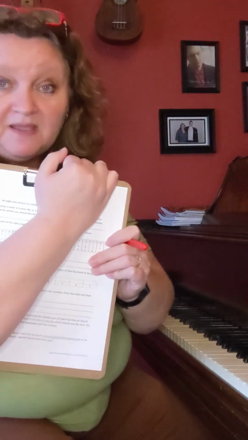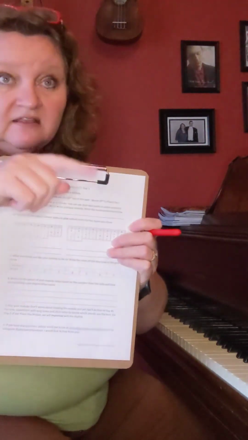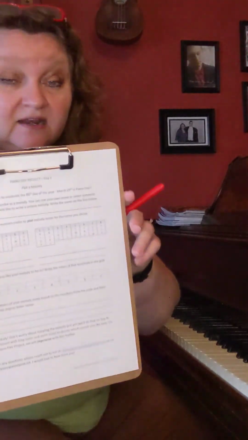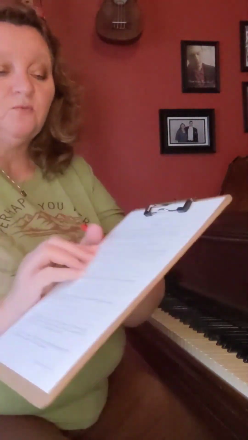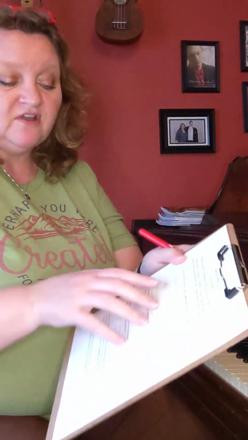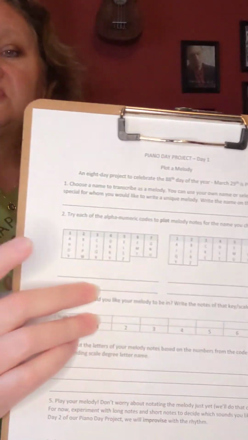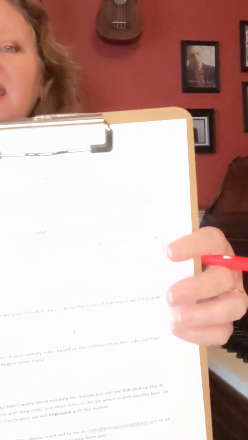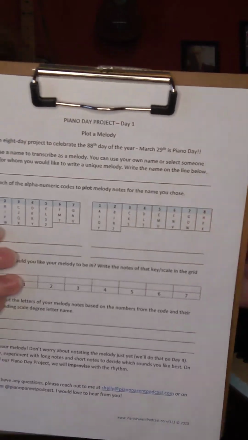I printed out my worksheet, and if you don't have your worksheet yet, you can click the link somewhere around the page where this video is and get your free Piano Day 1 project worksheet. And this is where we've got both of the alphanumeric codes, the 1 through 7 code, and it's hard to see, the 1 through 8 code.